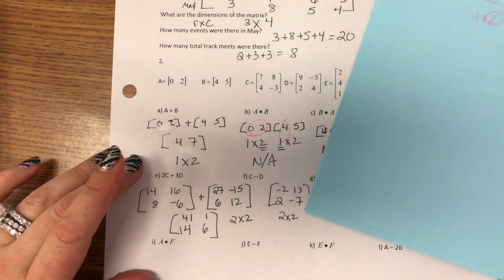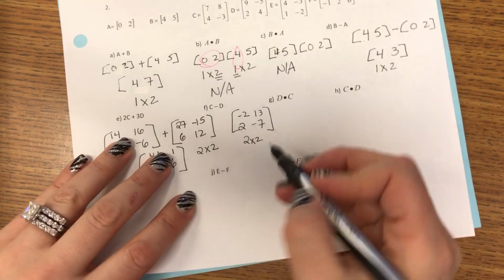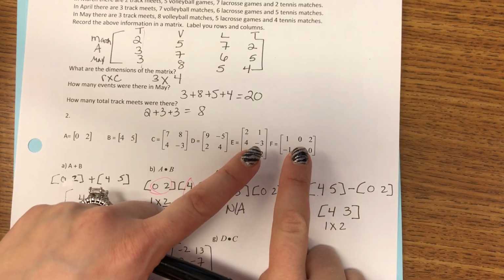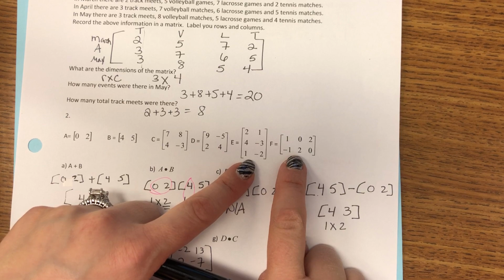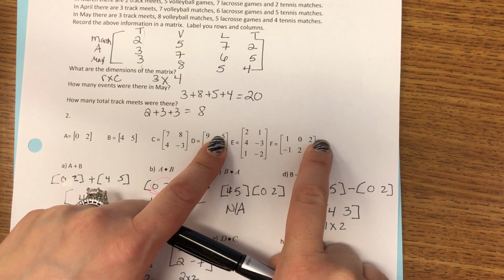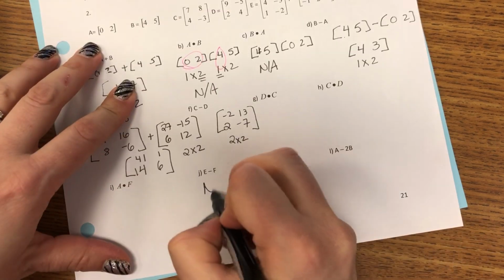All right, J is E minus F. Let me see if I can do, oh, okay. So E minus F is not going to work because their dimensions are not identical. So this is 2 columns, but 3 columns, so it's not going to match up. This one can't work.